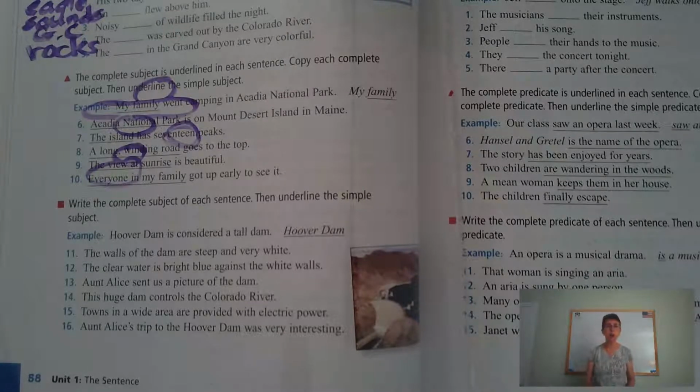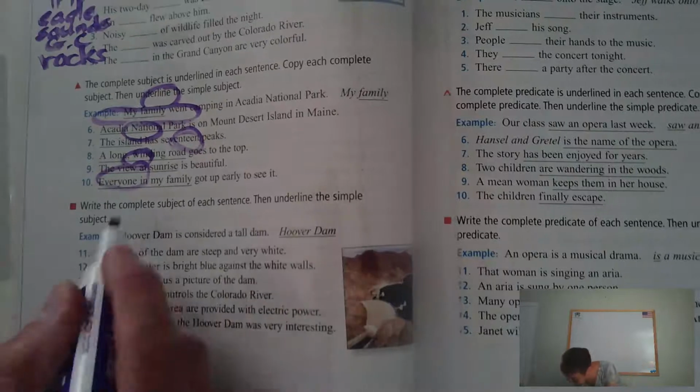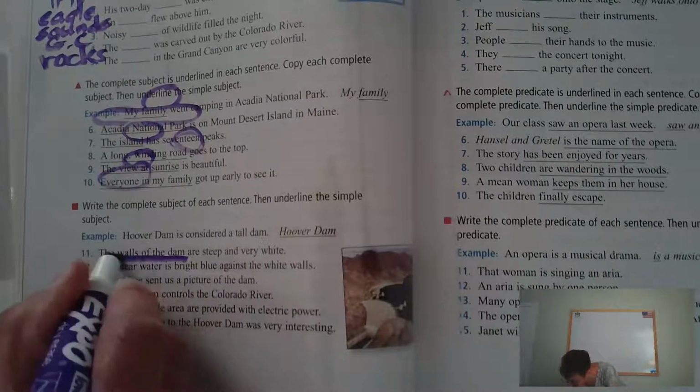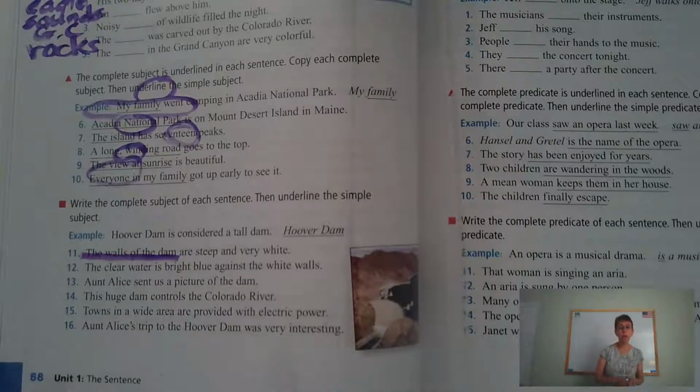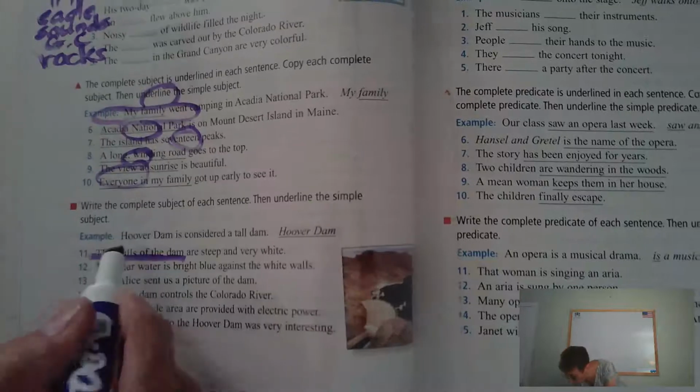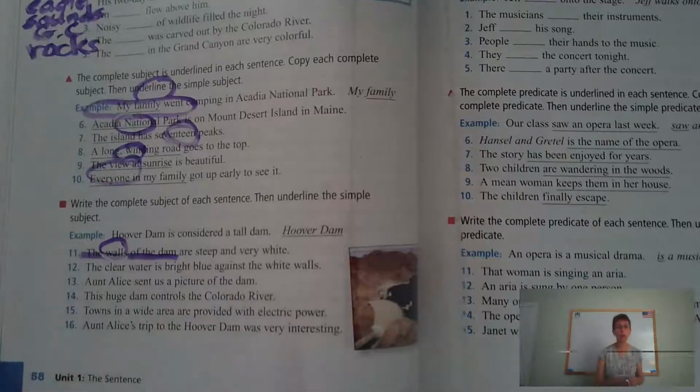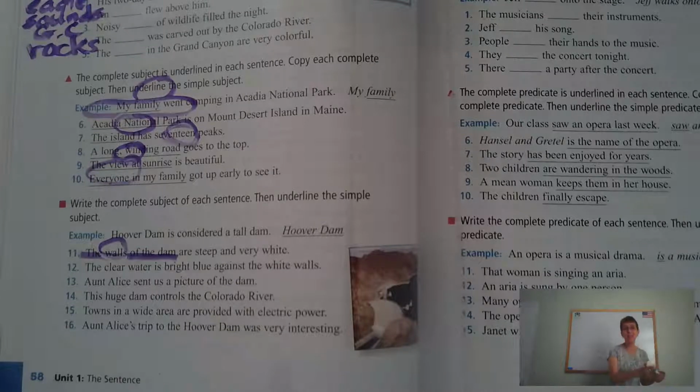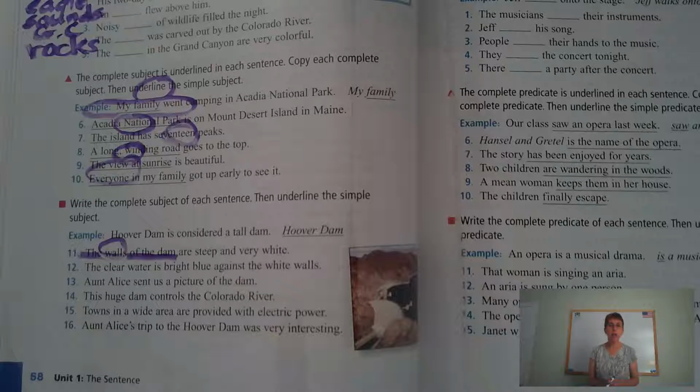Number 11, the walls of the dam are steep and very white. So who or what are we talking about in sentence number 11? Right, the walls of the dam. What we find out about the walls of the dam is that they are steep and very white. So the walls of the dam is the complete subject. The simple subject would be walls. Okay, because that's what we're really talking about. We're really talking about walls, but by telling us that they're the walls of the dam, it makes it more specific.